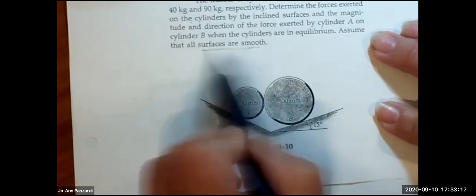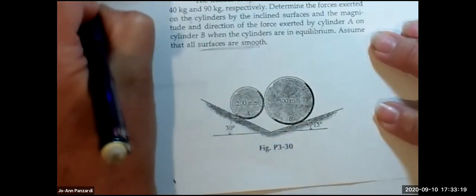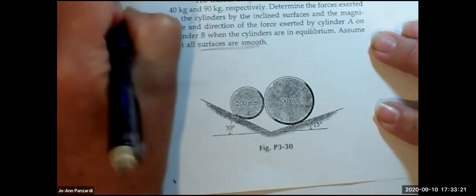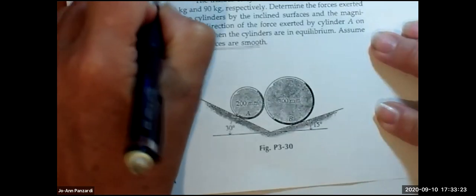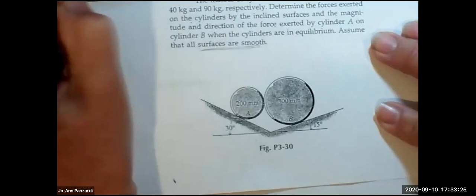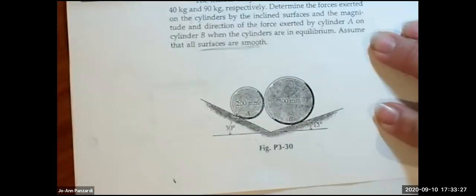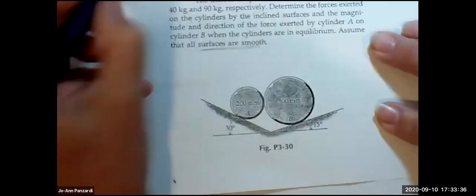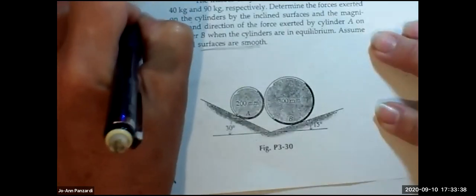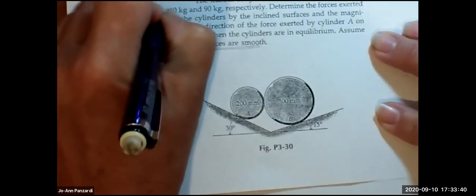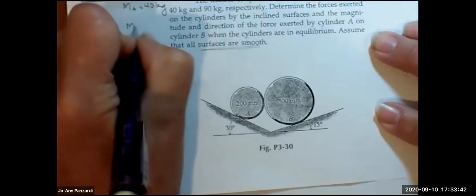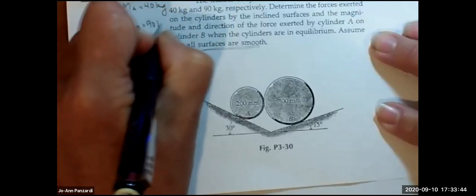So again, we know we're dealing with friction. Okay, so what is given? The sketch info. But what else is given? Right, the masses. So I get the mass of A, it's 40 kilograms. And the mass of B is equal to 90 kilograms.